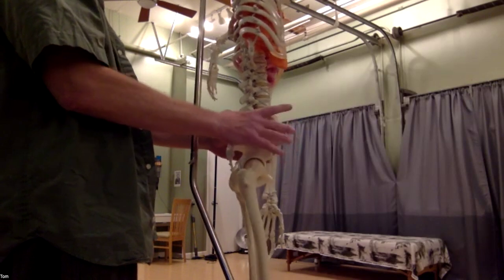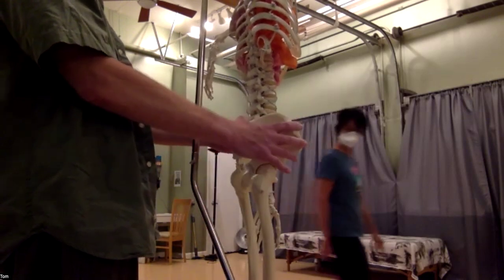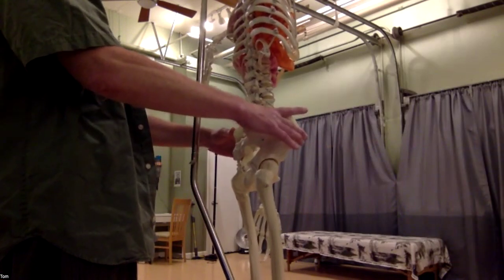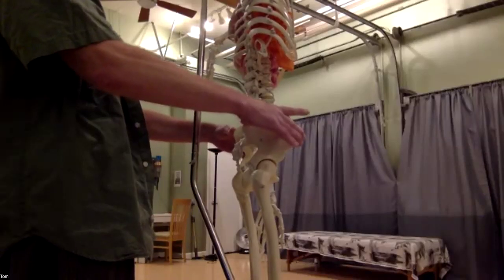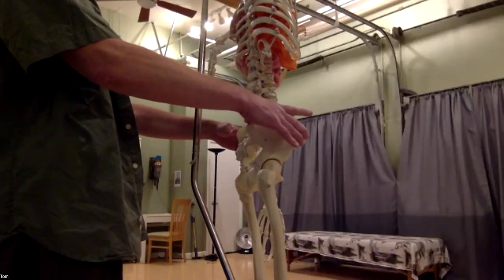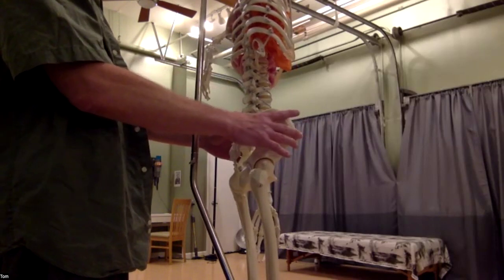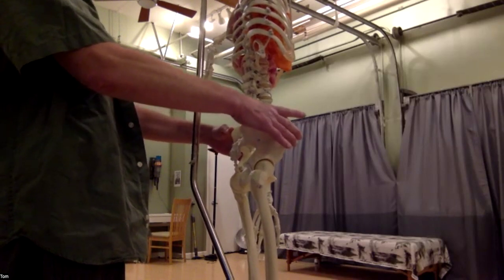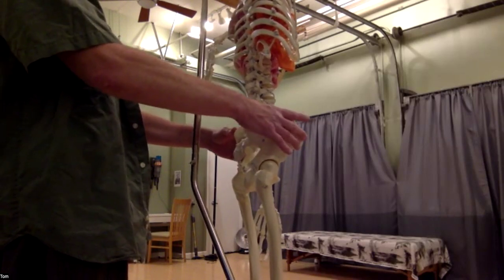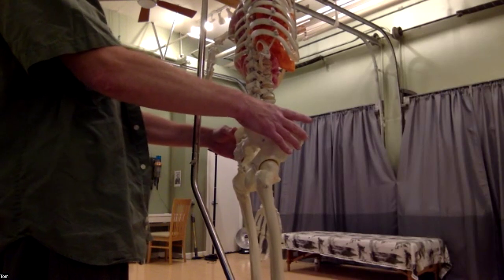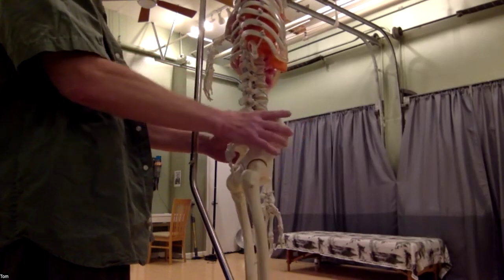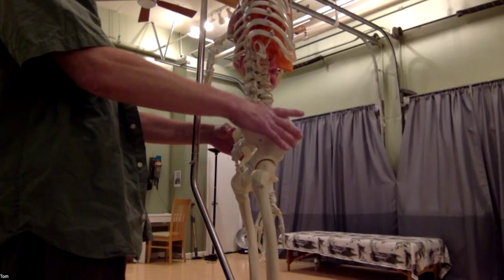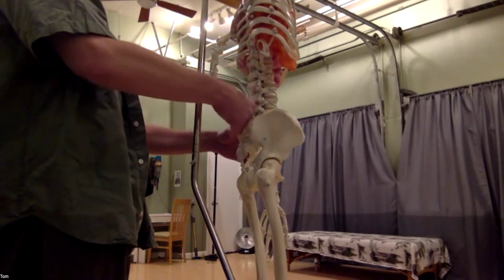So we have side bending here, but by comparing the ASIS and the PSIS, these two parts of the iliac spine, by comparing the front and back, we can tell if he's tending to be extended or flexed. And what I'm feeling is this front part is much lower than the back part. And you can see it with the curve in the back here.